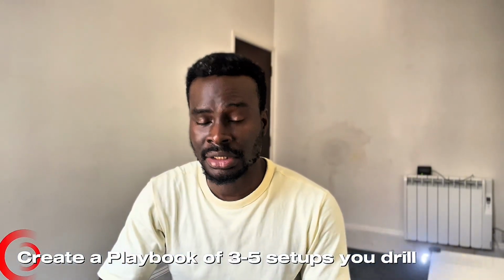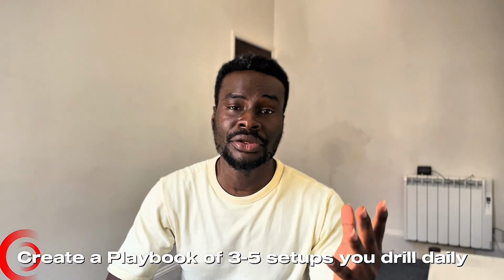The first thing is to create a playbook. And in this playbook, let's say the playbook has about 3 to 5 setups, which you drill daily. If you're a day trader, you know that these are the setups you only want to be taking, 3 to 5 of them, with number 1 being your A plus and maybe number 5 being your, I don't know, C setup, which if you ask me my opinion, you shouldn't be taking a C setup. But you get the gist of what I mean. And any other trading opportunity or any strategy outside of this spectrum of your A to E, whatever the case may be, do not take them.